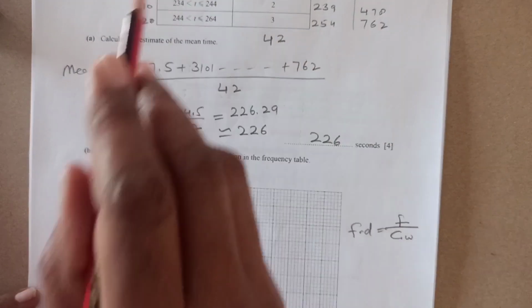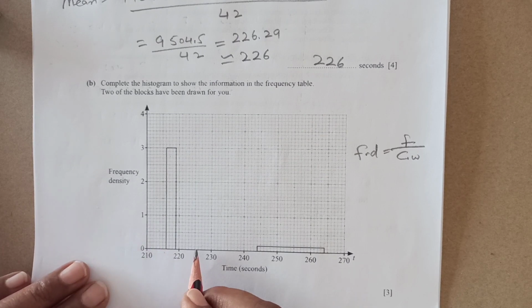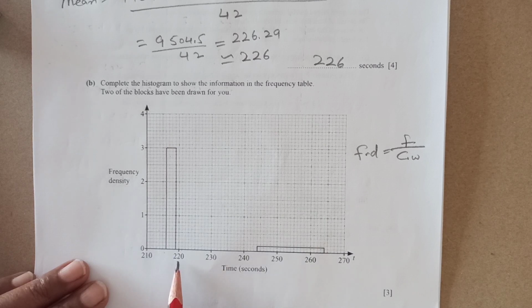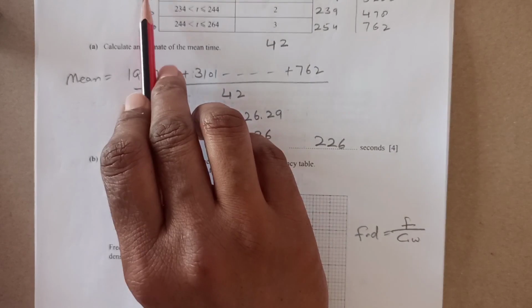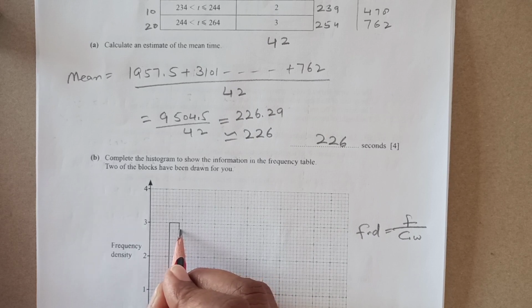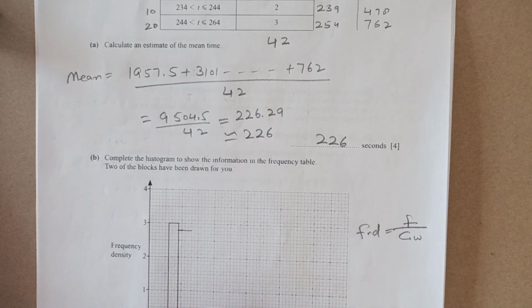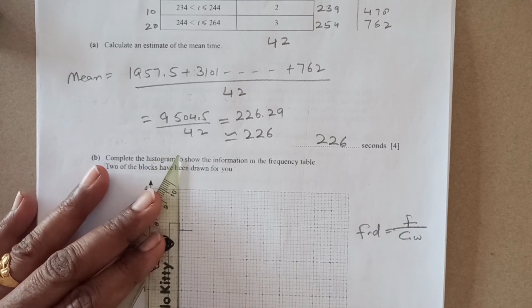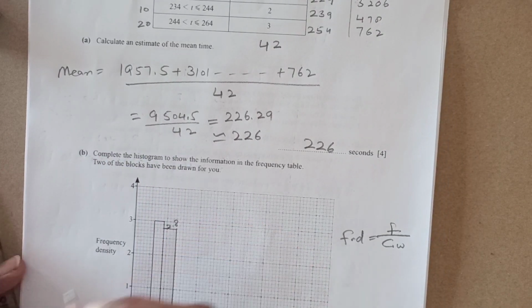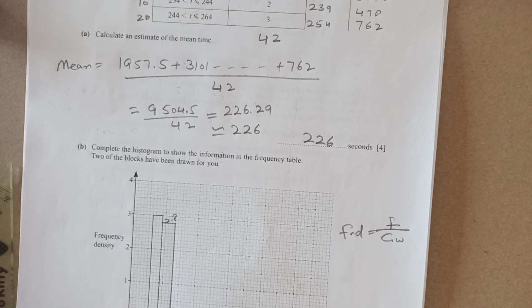Then we have 219 to 224. So this will be the one here. For the second one, it's 14. 14 divided by 5 is 2.8. 2.8 is here at this one. So this line here, this is 2.8, right?